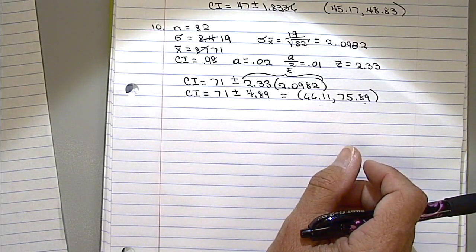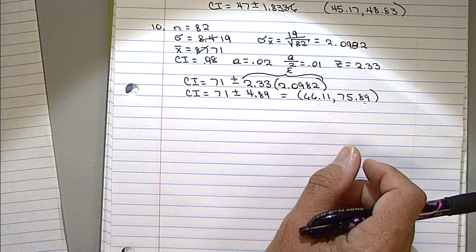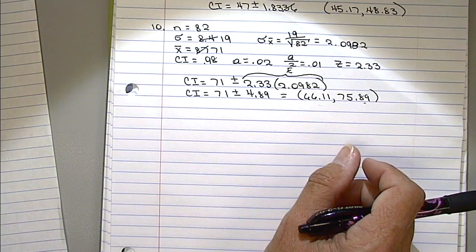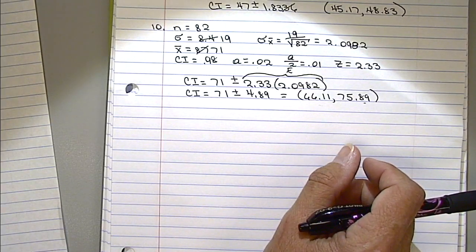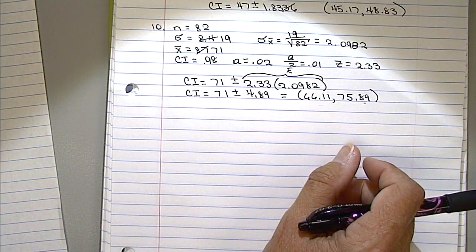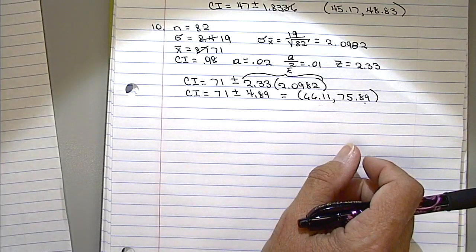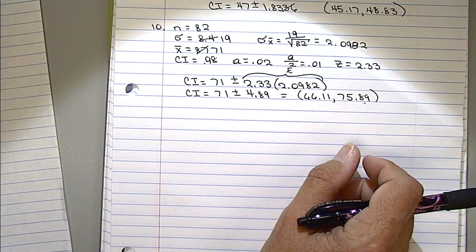How do we know to use the t-table? Okay, that's a good point. If you're using the t-table, you're given the sample standard deviation, right? You have to. What if you're given both of them, guys? What if it says, you know, I've got the population and I've got the sample standard deviation? Which one are you going to do? Which table?